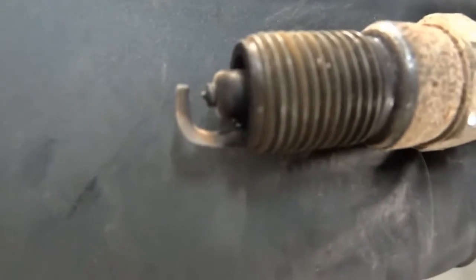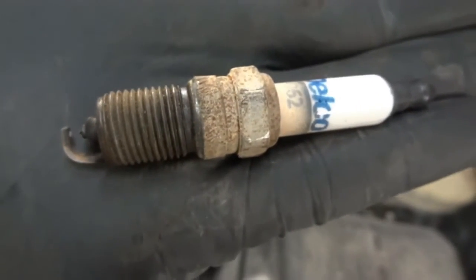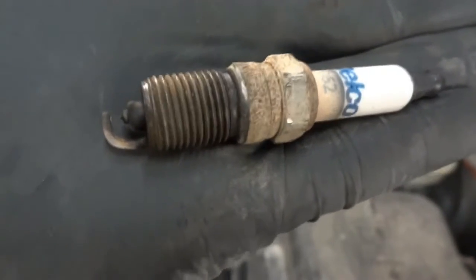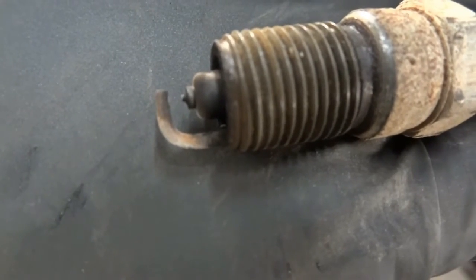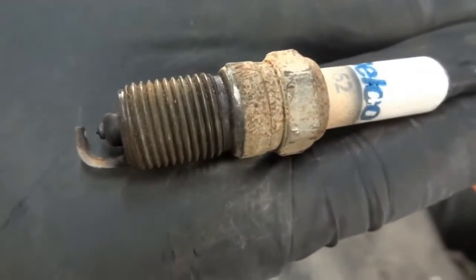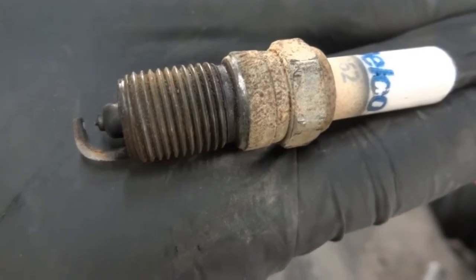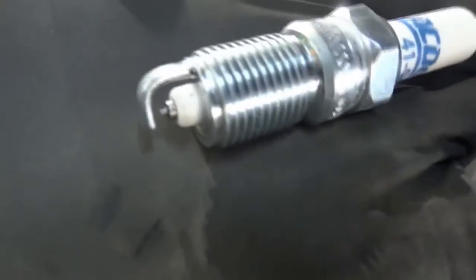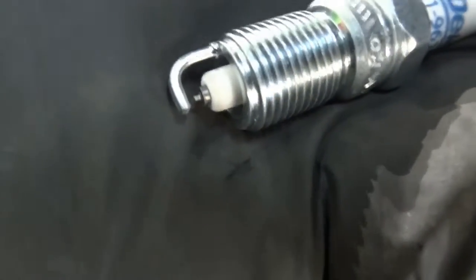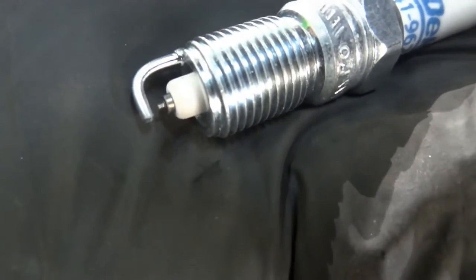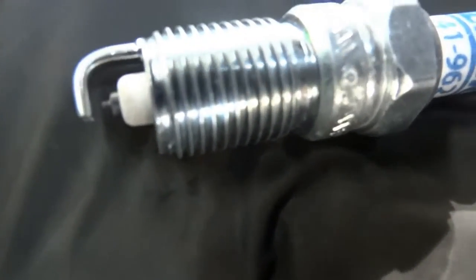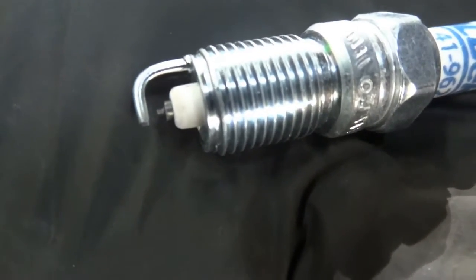Okay, so we're gonna put plugs and wires on this vehicle. This vehicle should be running a lot better after we get the plugs. I'm gonna bring up a new spark plug here. I will show you the difference of the gap between this one and the new one. So right here, guys, I hope you can see. Do you see the central electrode? Do you see the difference? You see we don't have a huge gap between the side electrode and the central electrode.